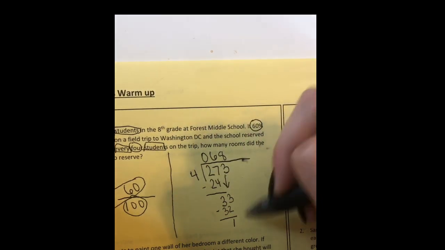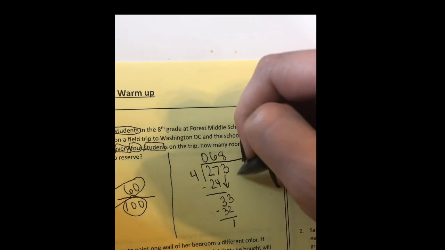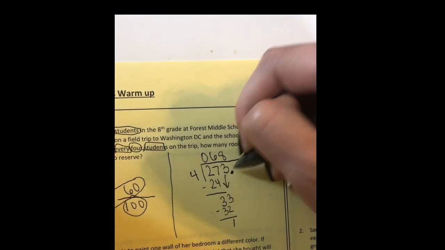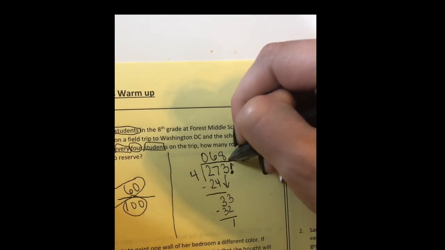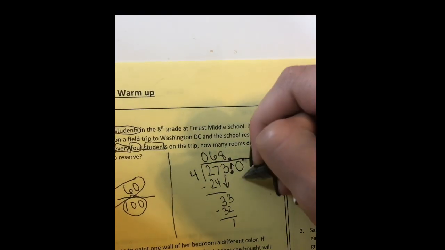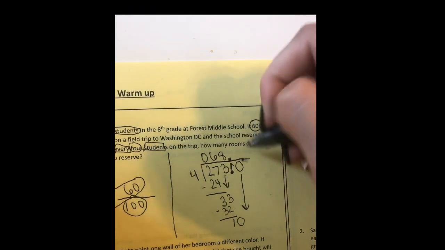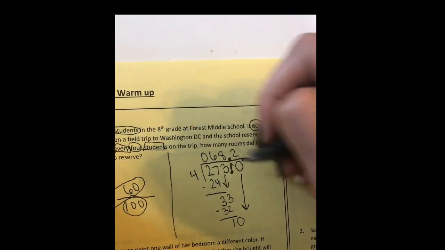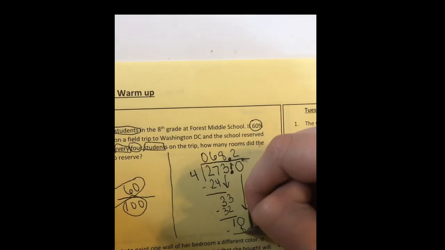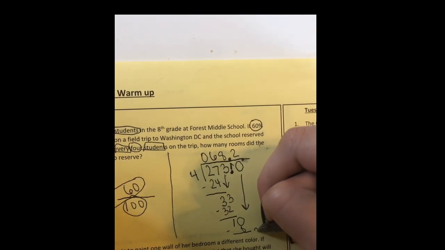Now, 4 can't go into 1, and there's nothing else over here. So remember, when that happens and I need a 0, I have to have a decimal, and make sure you float it to the top. Now I can add my 0 and bring down my 0. 4 goes into 10 2 times. 4 times 2 is 8. I'm running out of room. 10 minus 8 is 2.